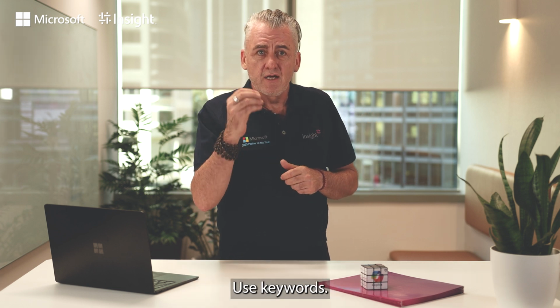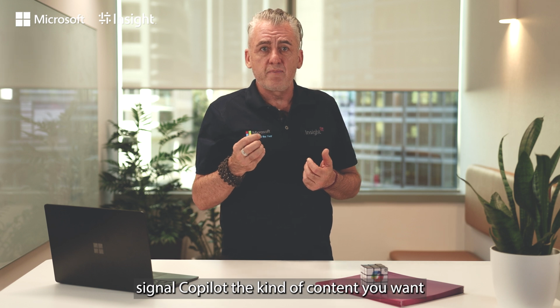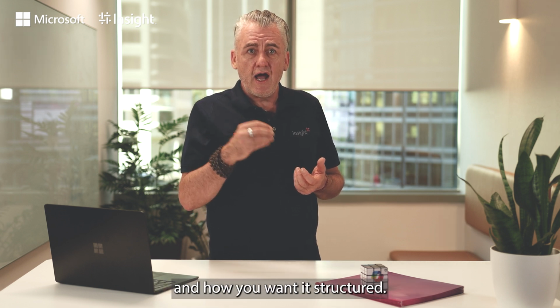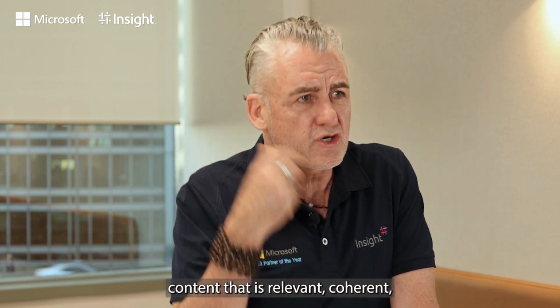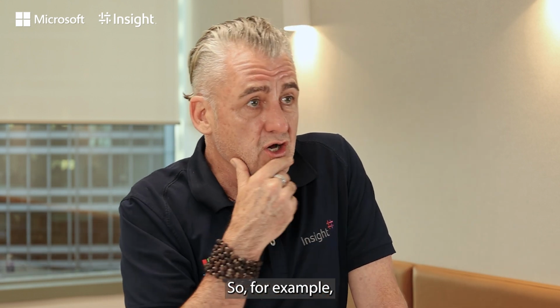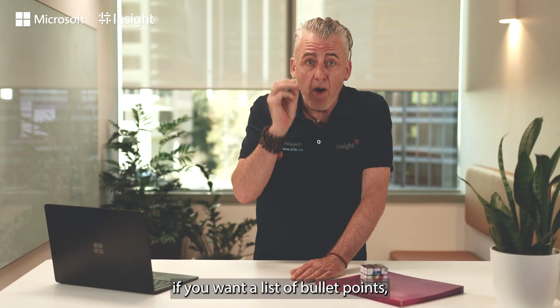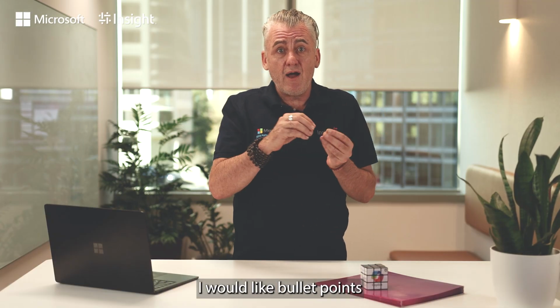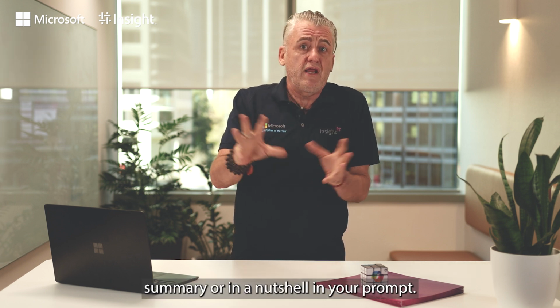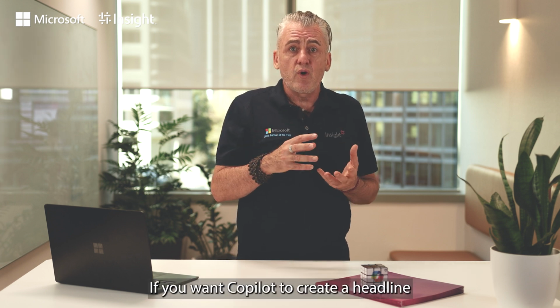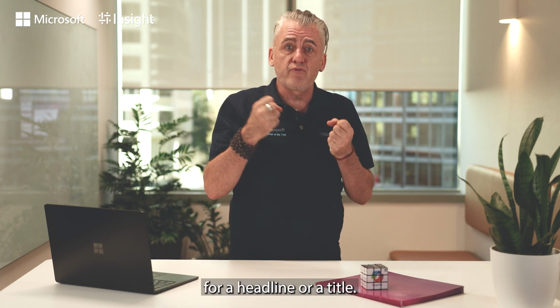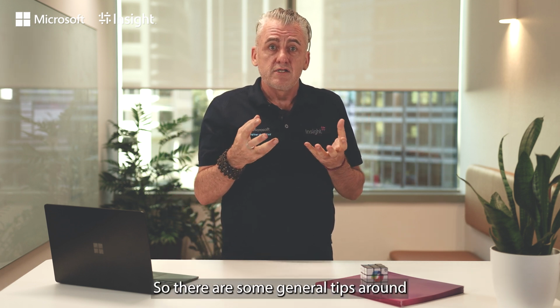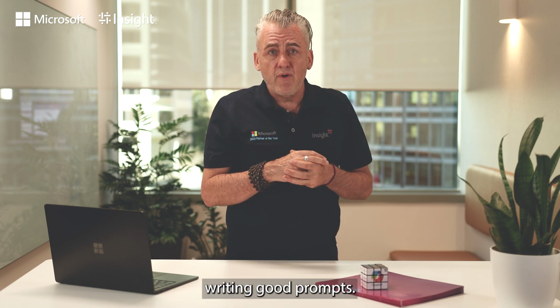Use keywords. Keywords or phrases signal Copilot the kind of content you want and how you want it structured. Keywords can help Copilot generate content that is relevant, coherent, and consistent. So for example, if you want a list of bullet points, use bullet points in your prompt. Say, I would like bullet points. If you wanted to summarize a document, use the word summary or in a nutshell in your prompt. If you want Copilot to create a headline or a title for you, ask it in the prompt for a headline or a title. So there are some general tips around writing good prompts.